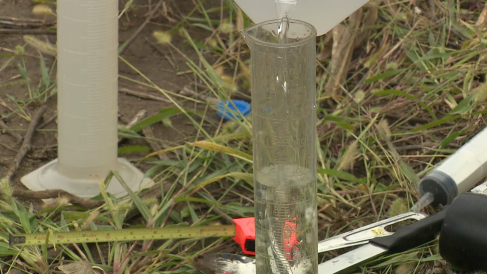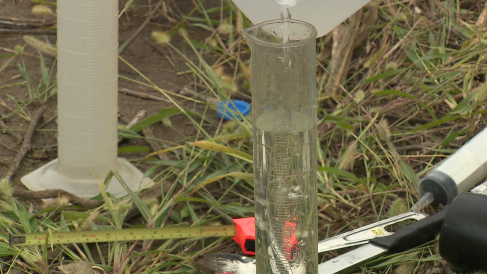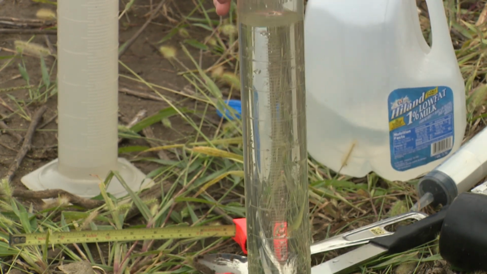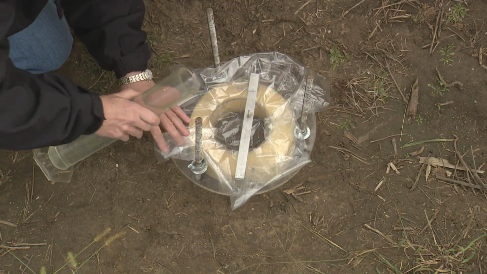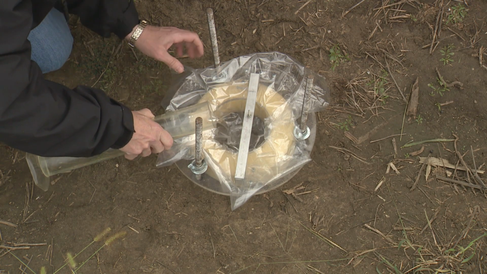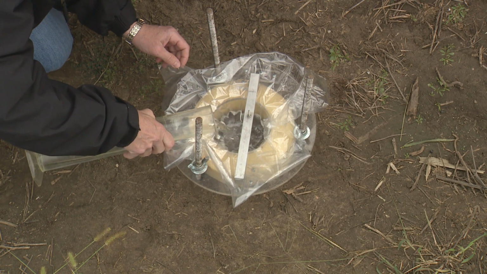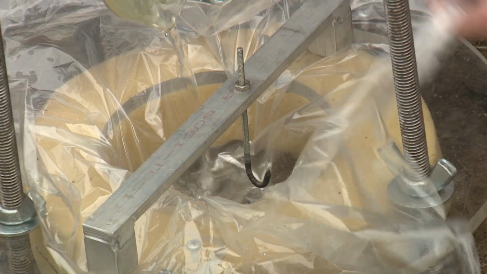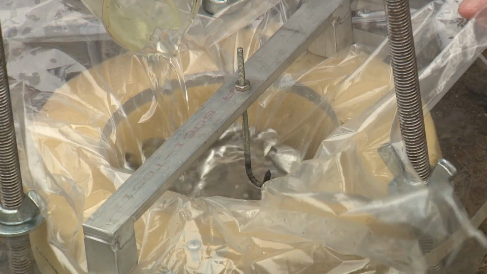Okay, now you're going to add some water to it. So you measure out some water. We're going to start with 500 milliliters, and we're going to put it inside the cavity. And we're going to fill it up till it's the top of the hook gauge. So this is where you want to make sure that that plastic conforms to the surface and to the sides of the cavity.